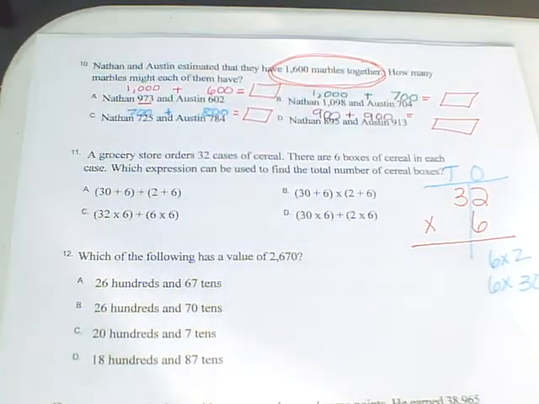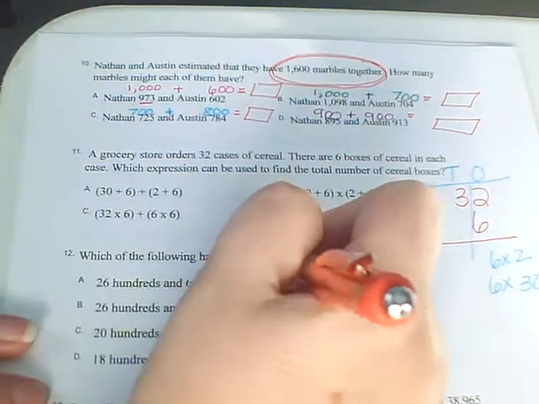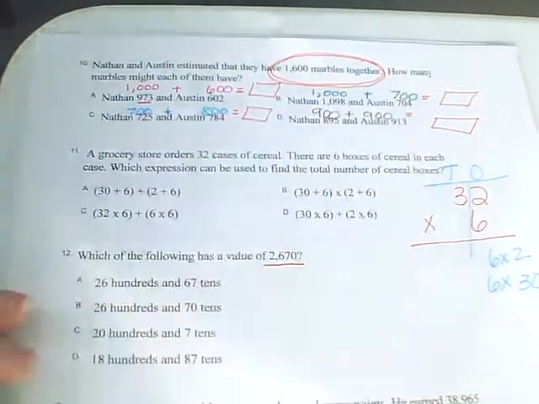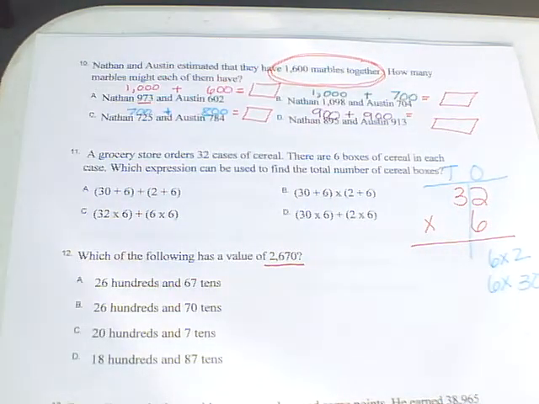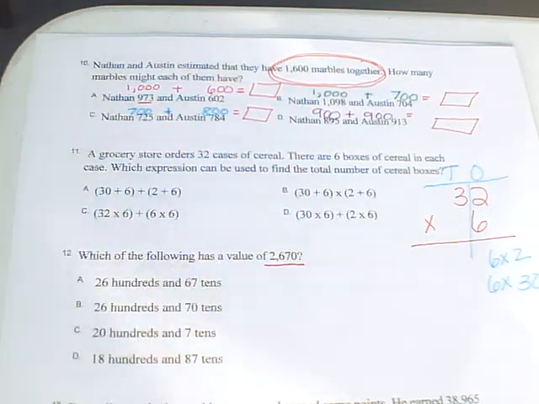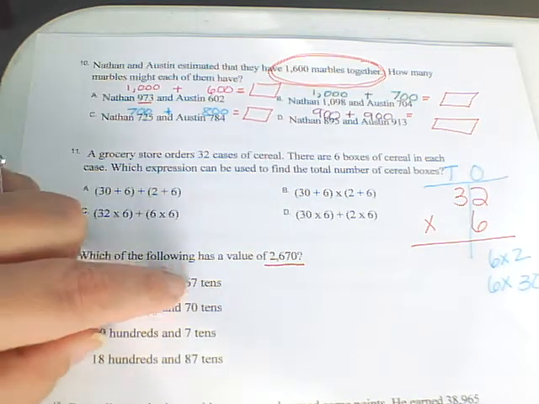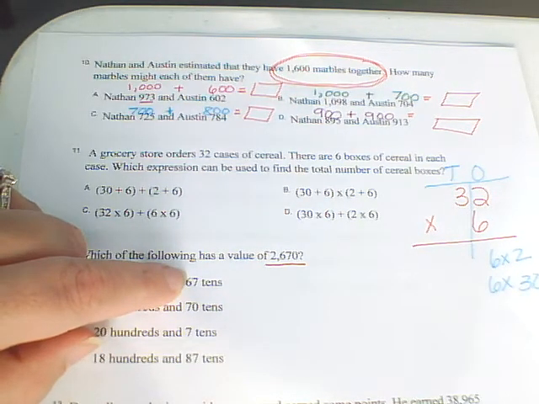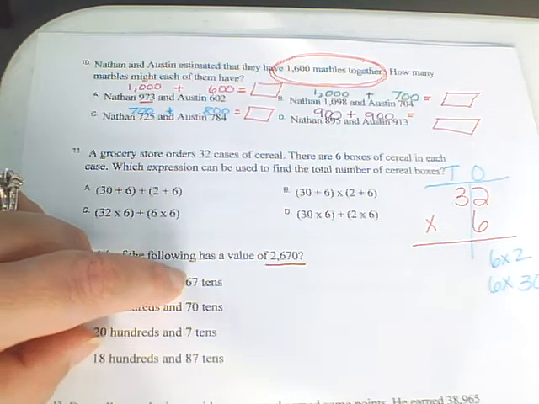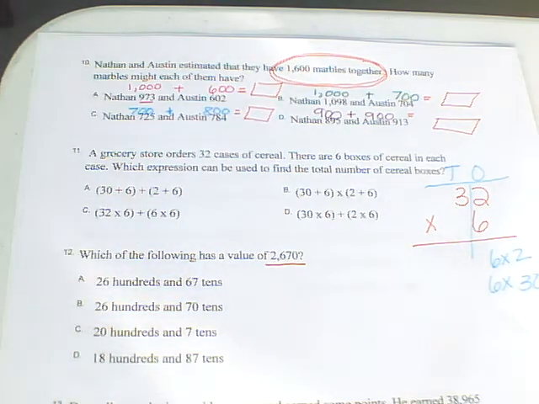Question 12 says, which of the following has a value of 2,670? 2,667 tens. Well, we know that we would have to regroup here because 2,600s, we can't have that. If 10 hundreds equals 1,000, we're not going to have 2,600s. And if 10 tens equals 100, we're not going to have 67 tens. So we have to do some regrouping.